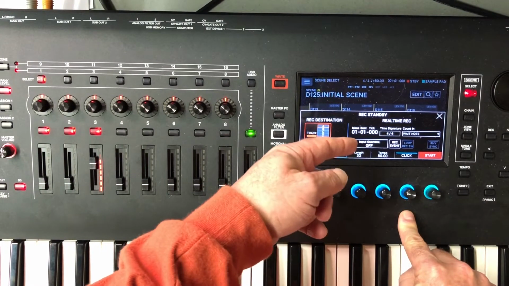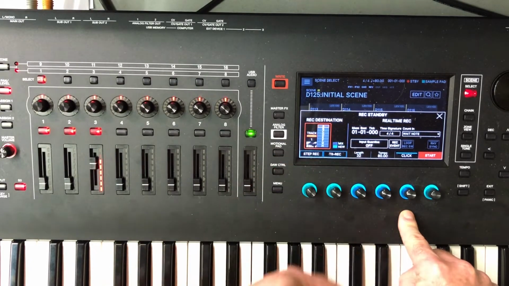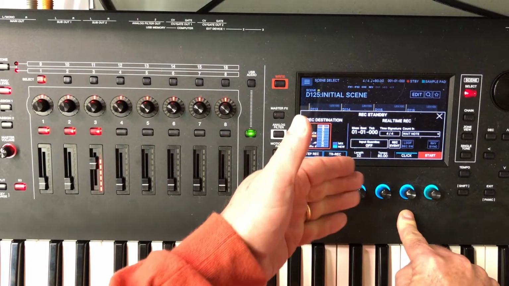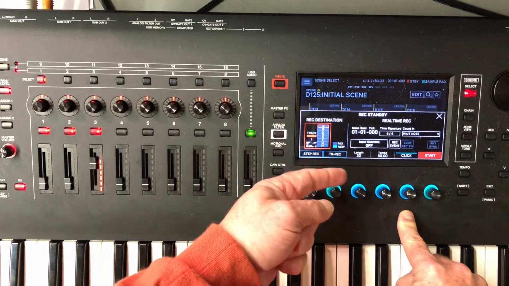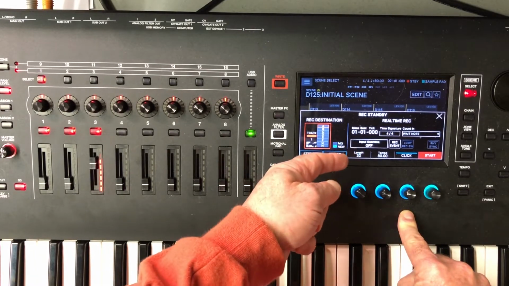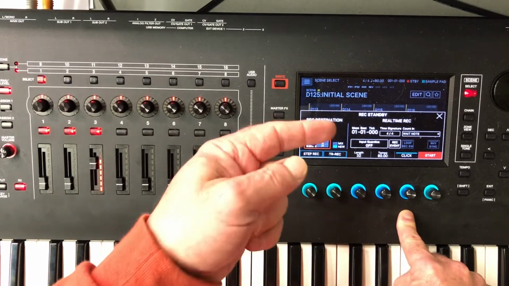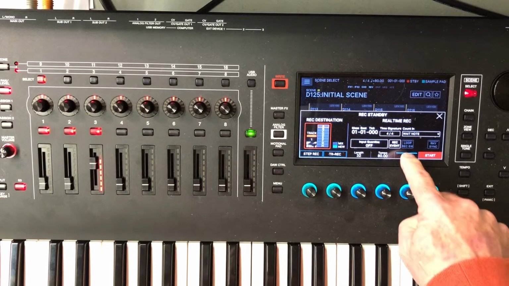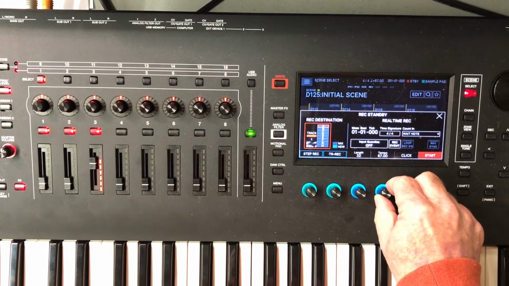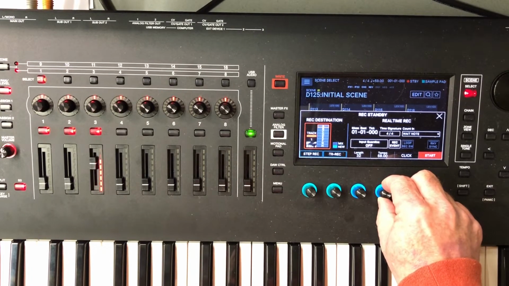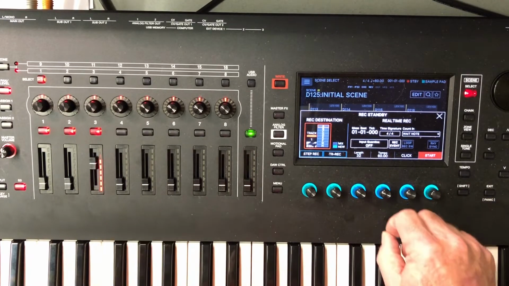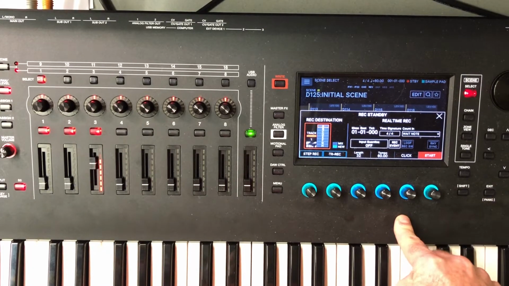Unfortunately, right now, the longest length of a pattern that you can have in the Fantom is 32 bars, 32 measures. They really ought to increase that to something like 128 or 256. Hint, hint, hint. I'm going to turn my click off because I really don't need a click to do this, and I'm going to turn my tempo. Let's get it down to 60. That's probably better than where I had it at 80.